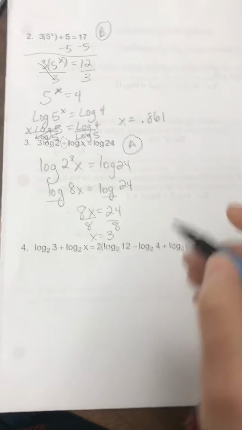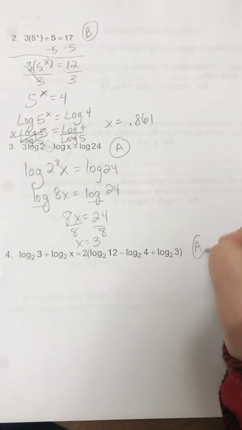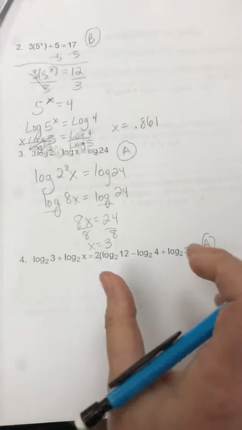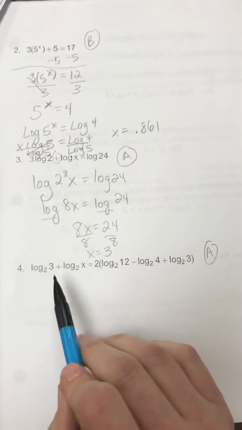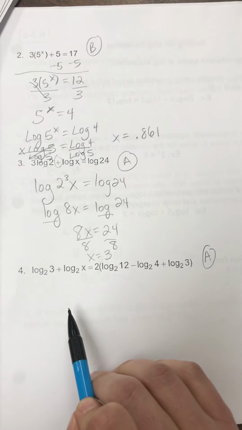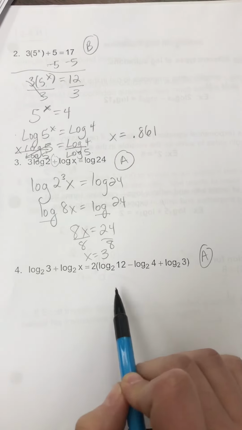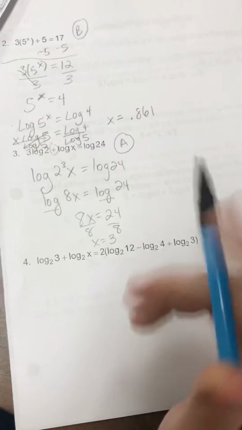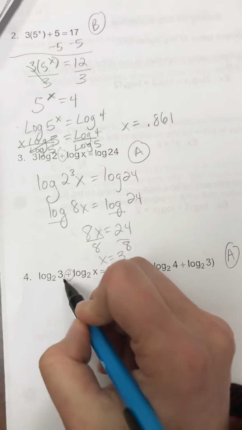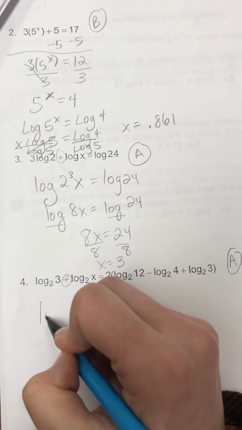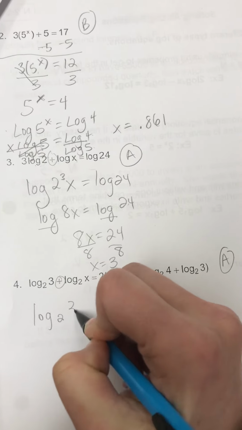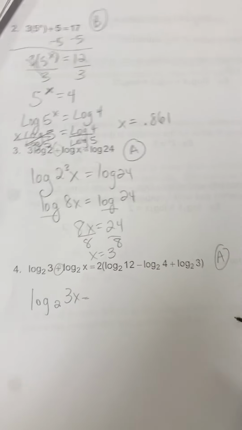It's a little bit longer. It's option A because it's all logs. So we're going to condense both sides so that we have log base b of x equals log base b of x on both sides. This one has a plus sign, which means we're going to multiply our 3 times our x. So log base 2 of 3x equals.